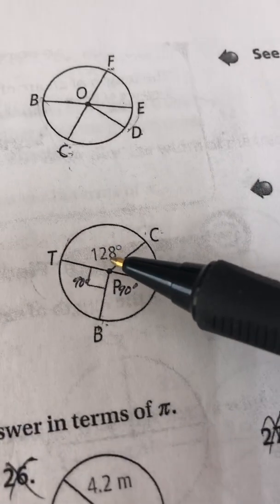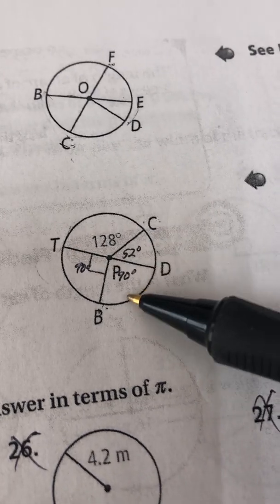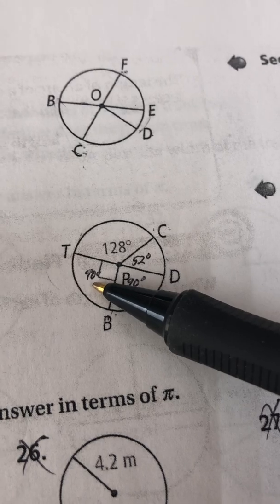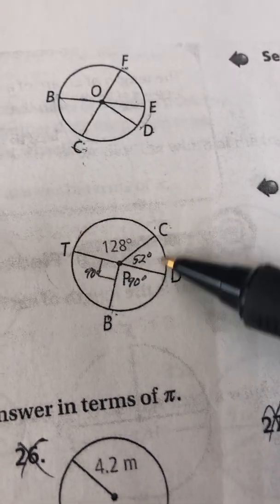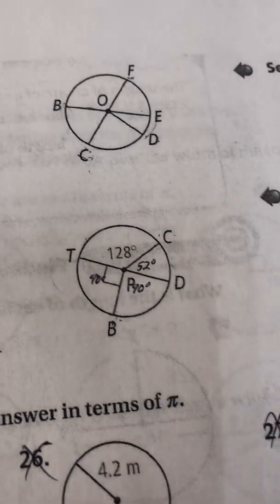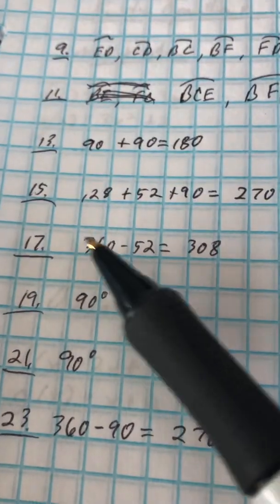Or you could think of 128 and 52, you knew this was 180, so 180 plus 90. Or what's left? 90 is the only thing that's left. So you could take 360 all the way around a circle, remember it's 360. So you could take 360 minus 90, and I do that in a couple of these problems. And that will give you 270 also. Several different ways.